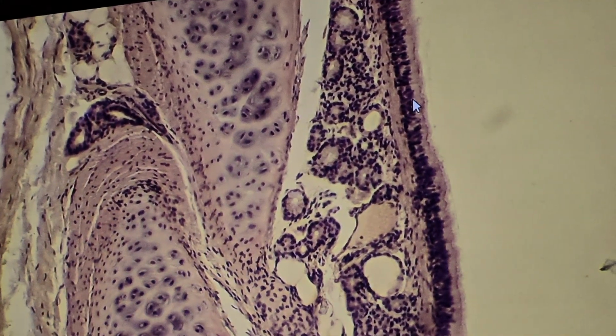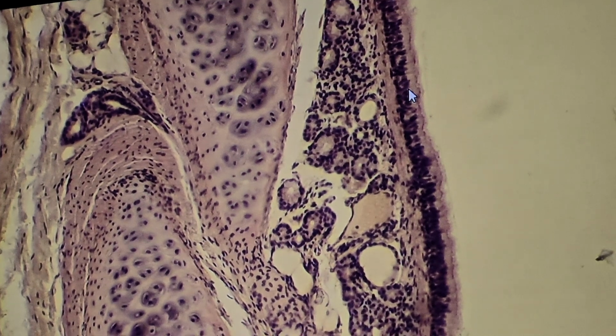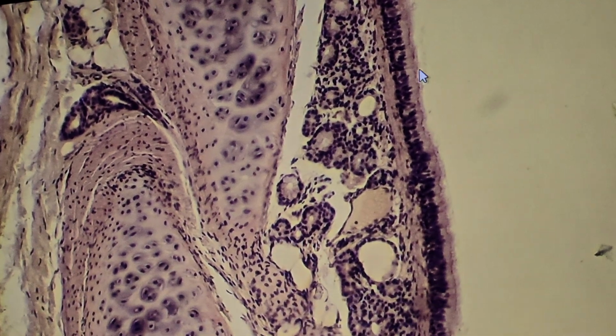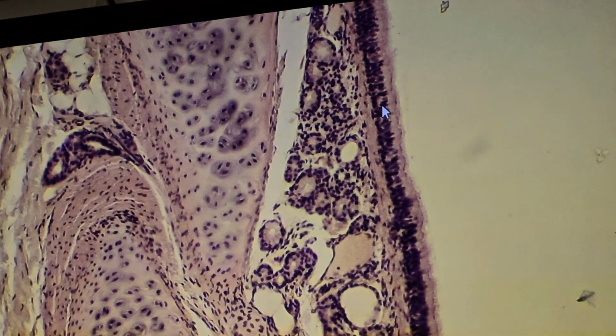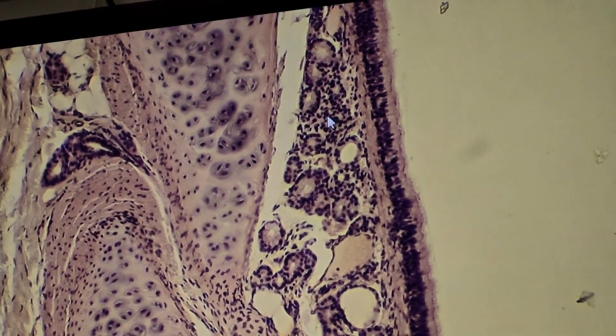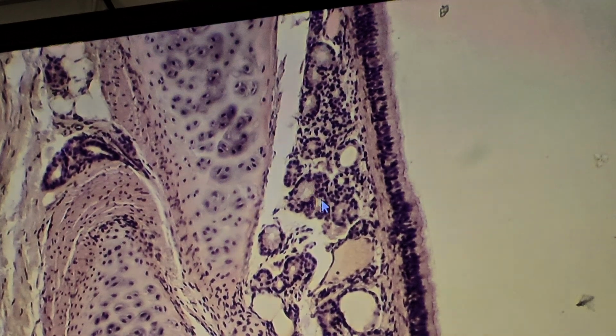Respiratory epithelium, 5 types of cells. You can see the cilia, pseudostratified columnar epithelium. Beneath the epithelium, we can see lamina propria with seromucous glands.